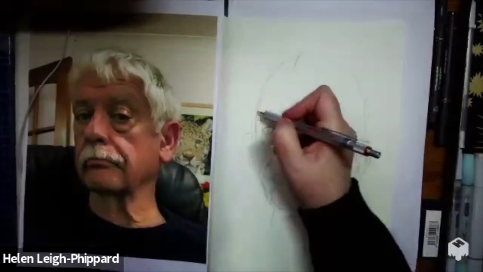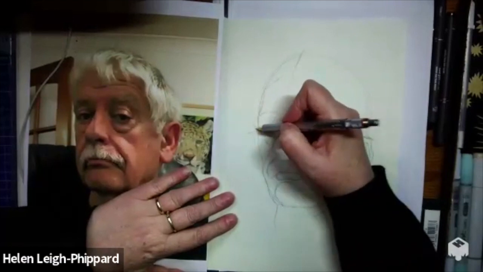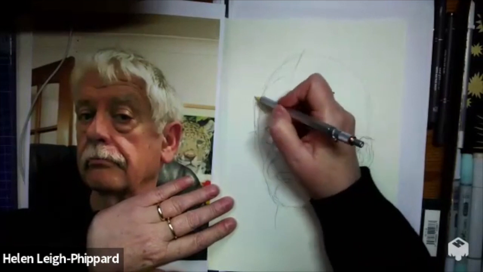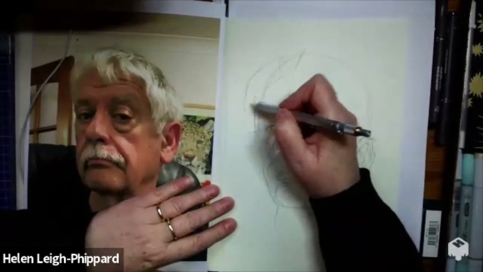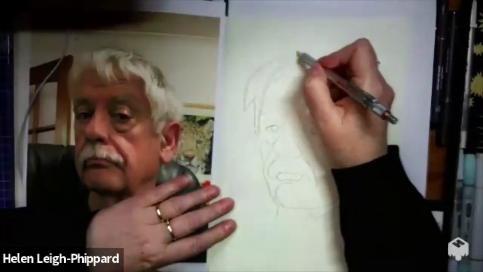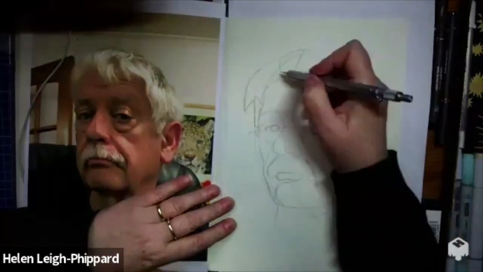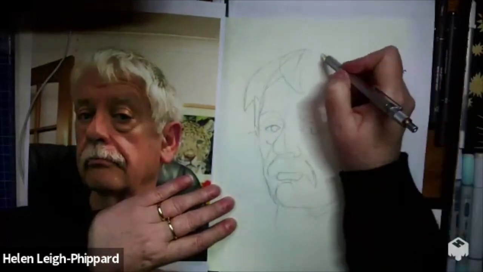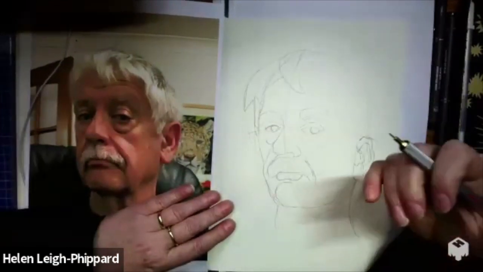And then we need hair. So if I come up to the top of his head, I know I say this every time, I'm going to say it again, hair is a shape. So draw in the shapes that you can see. It's the easiest way of getting the hair right, rather than just drawing lines, which people often do when they're learning right at the beginning. You'll find people just do lines, so the hair looks like spaghetti. So draw the shape.